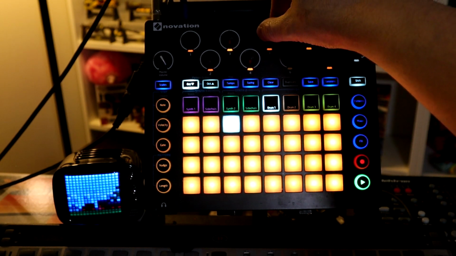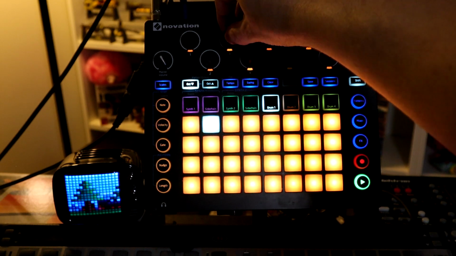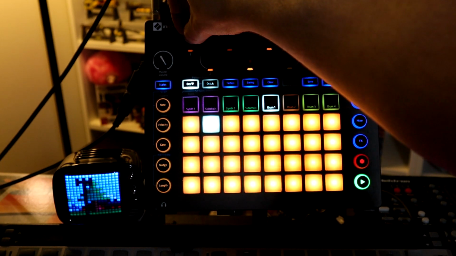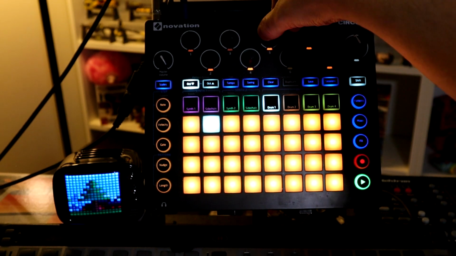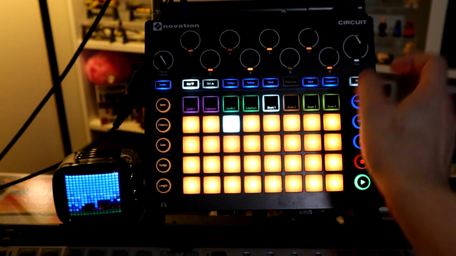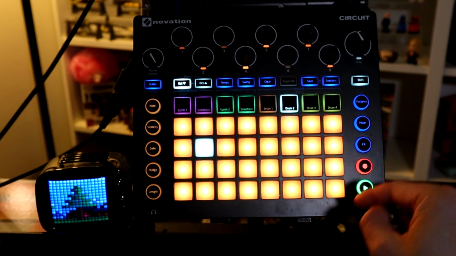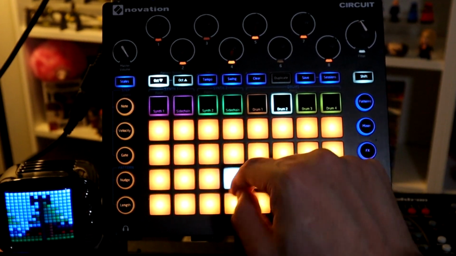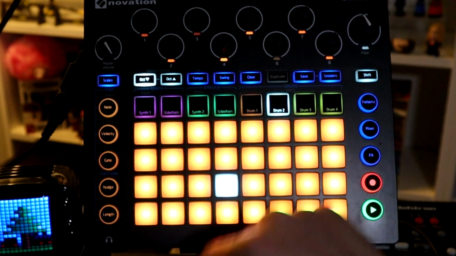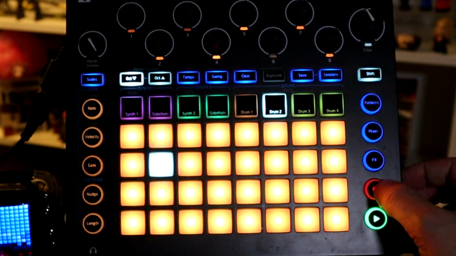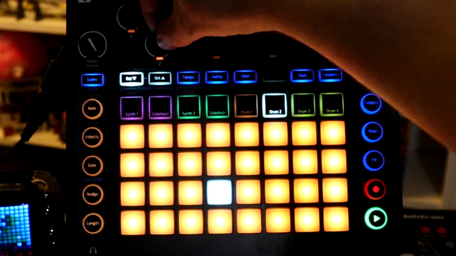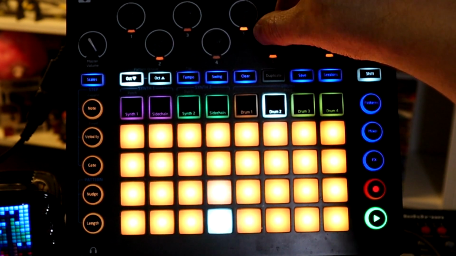Turn up the distortion a little. Turn down the decay. Pitch. Just record stuff in. Turn down the decay. Turn down the pitch a little. Turn up distortion.